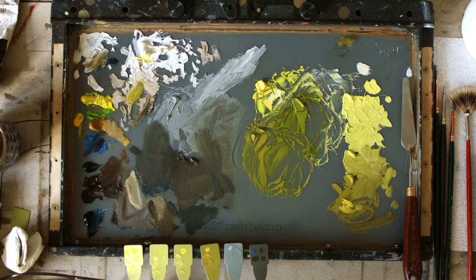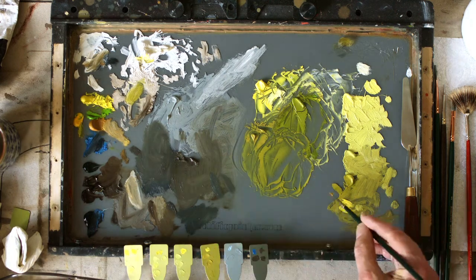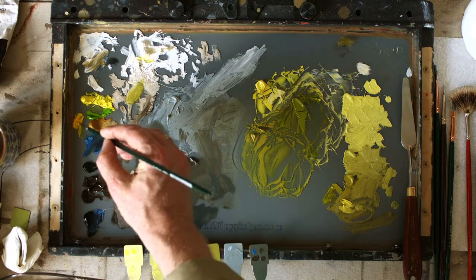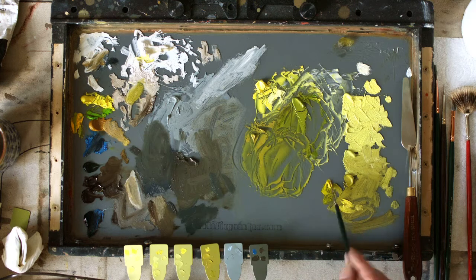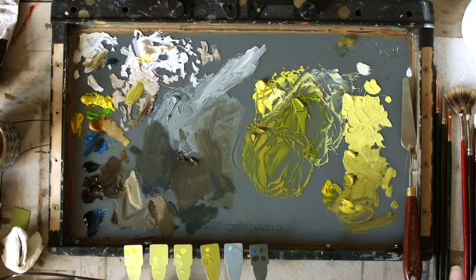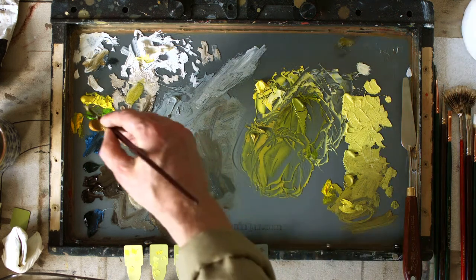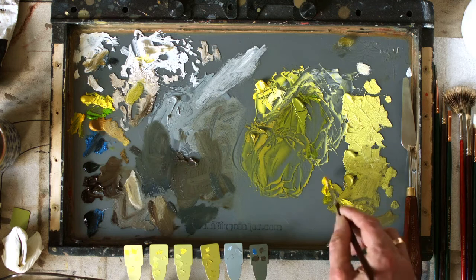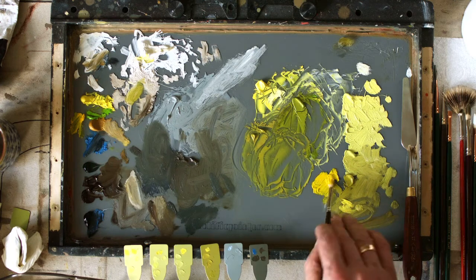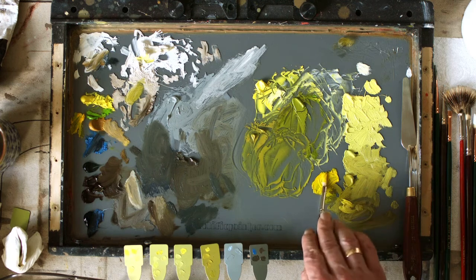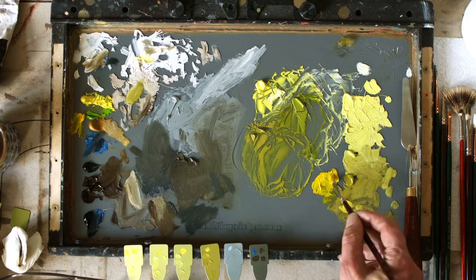I would definitely be painting faster than this, by the way, if I wasn't yakking at the same time. What I've got here, this yellow I've got, you can hopefully see. Oh, that's a rubbish brush. You can hopefully see it's more towards orange, towards the orange yellow than the one I had.